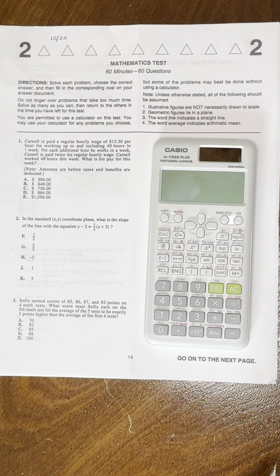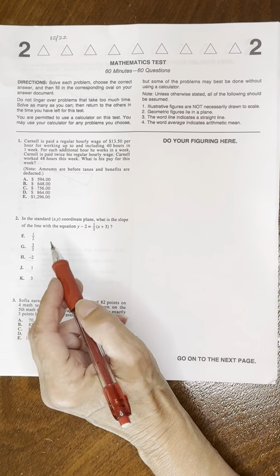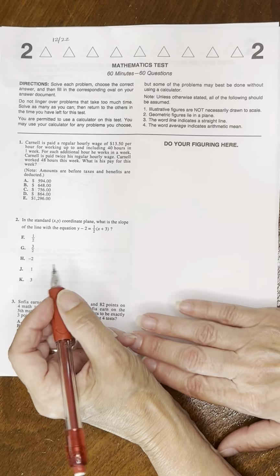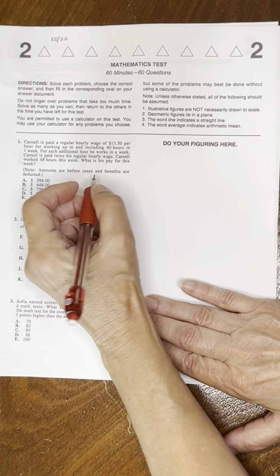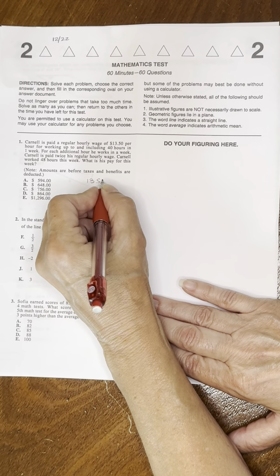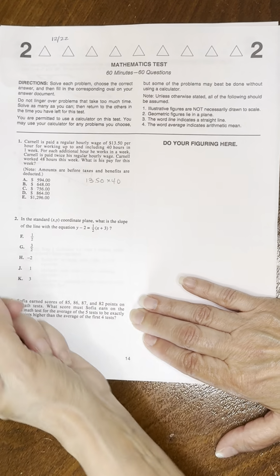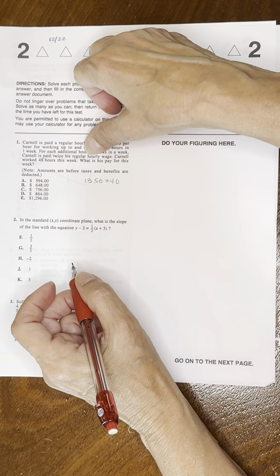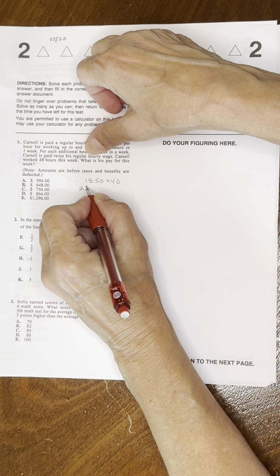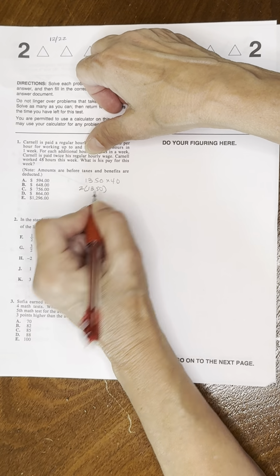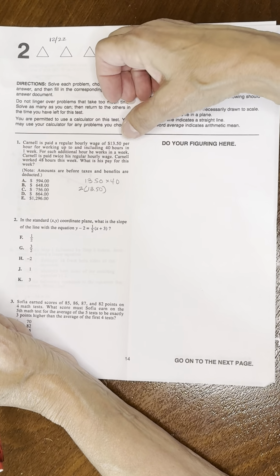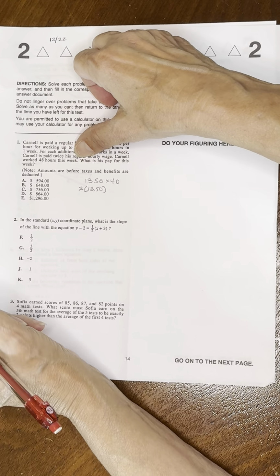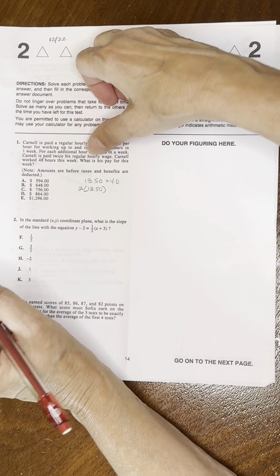All right, number one. Carnell is paid a regular hourly wage of $13.50 per hour for working up to and including 40 hours. All right, so $13.50 for 40 hours in 1 week. For each additional hour he works in a week, he's paid twice his regular pay. So that's 2 times $13.50 for any hours above 40. If he works 48 hours a week, this week, what is his pay?